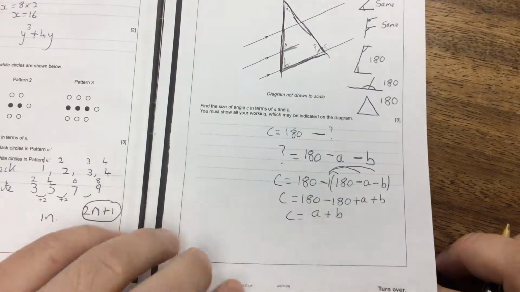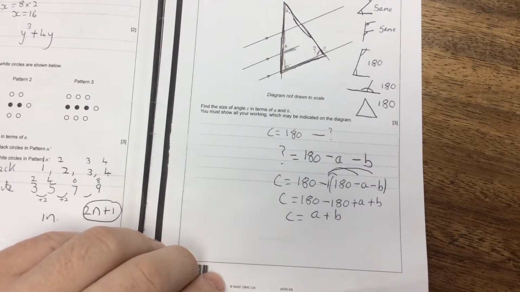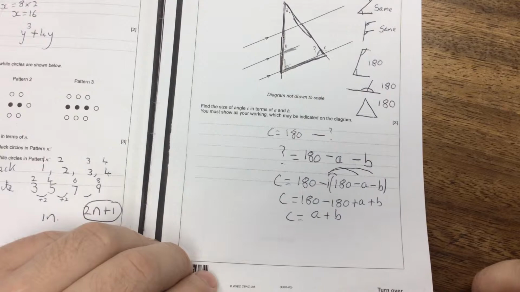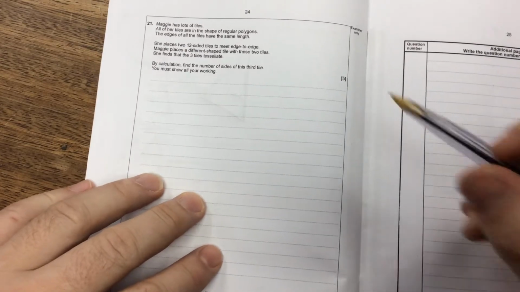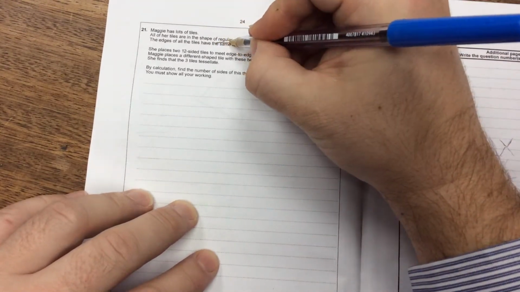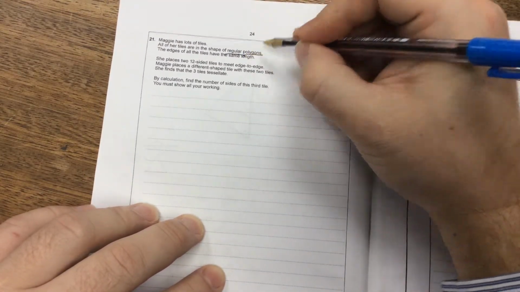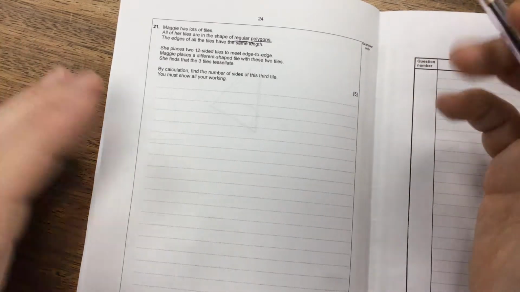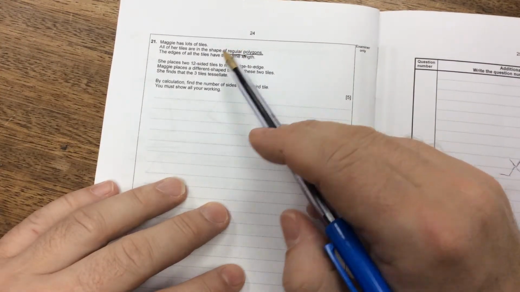Right, question 21 talks about tessellation. It talks about when shapes tessellate. Tessellate means when there's a repeated pattern. And it talks about how Maggie has lots of tiles. All her tiles are in the shape of regular polygons. Regular means all the sides and angles are the same. A polygon is a shape with straight edges. The edges of all the tiles have the same length, so that's where the regular bit comes from.